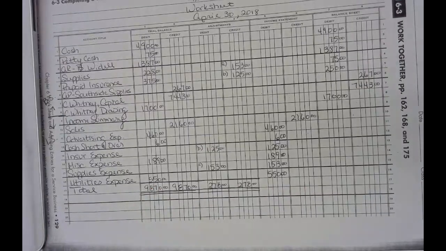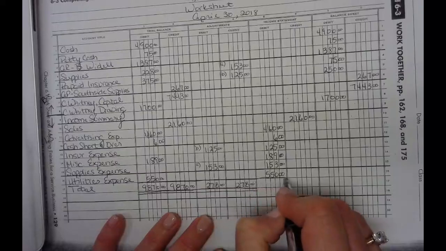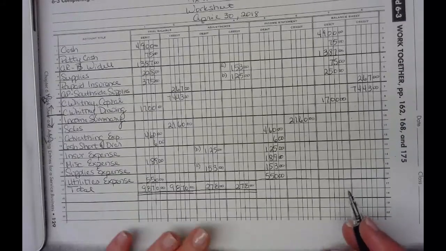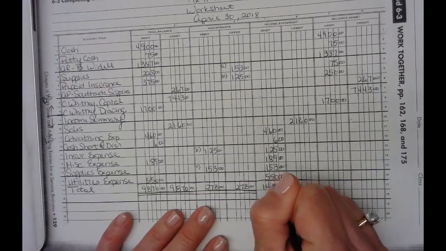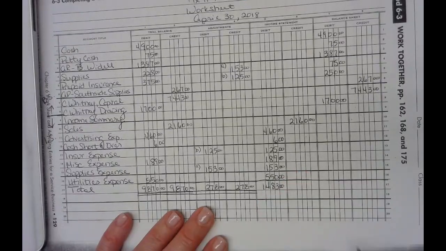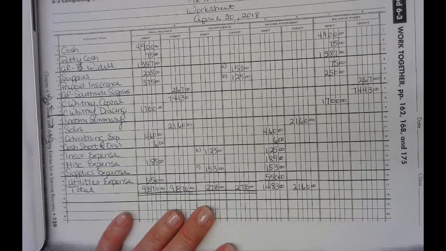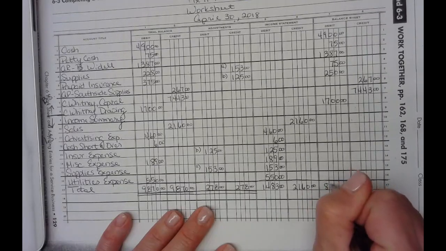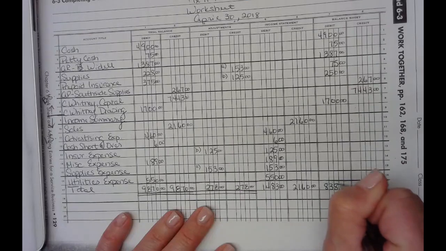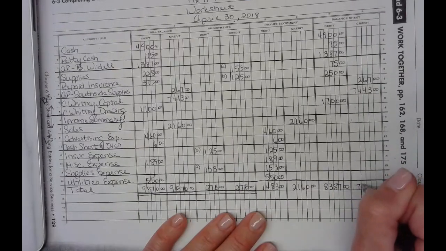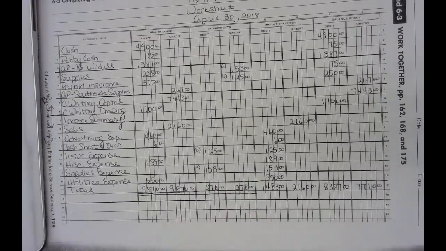So now that everything's been carried over, I'm going to draw a line across my remaining four columns, and I'm going to add them up. Income statement debit is $1,483. Income statement credit is $2,160. Balance sheet debit, $8,387. And balance sheet credit is $7,710. Now we don't need to freak out just yet because none of our numbers match or equal.